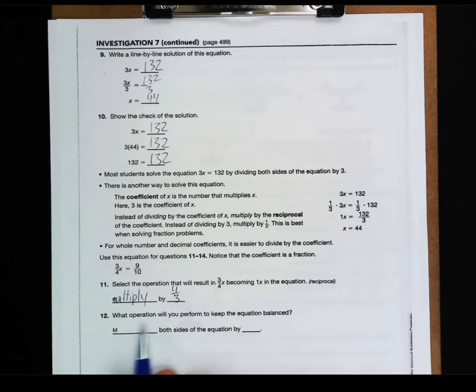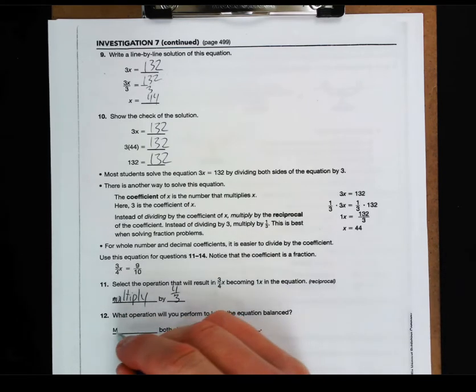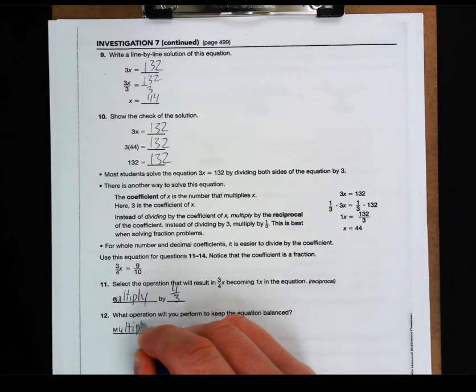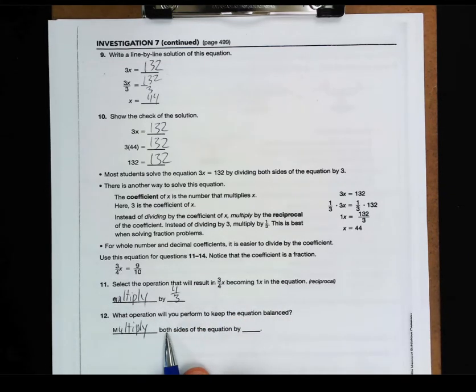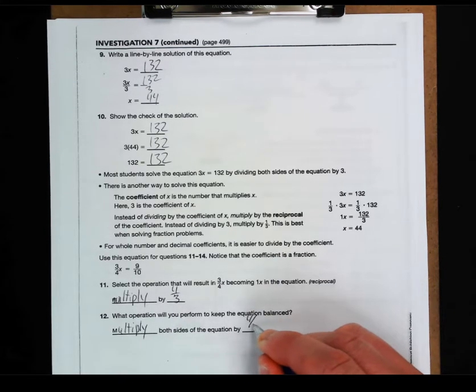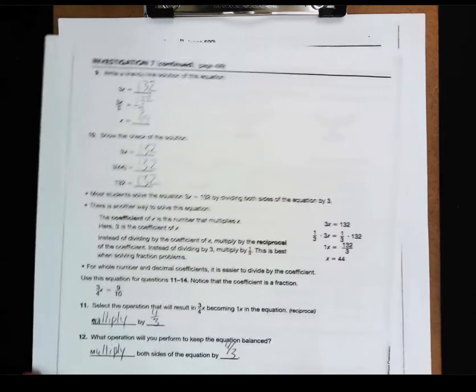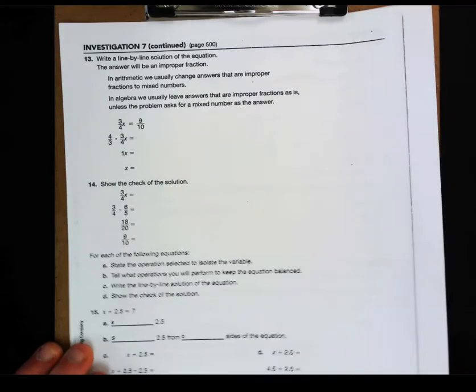4/3. What operation will we perform? You will still multiply. You have to multiply both sides of the equation by the same number. That same number is still right here, guys. It's 4/3. Okay, page 2. Done. This felt like a thick packet, but it goes pretty fast.